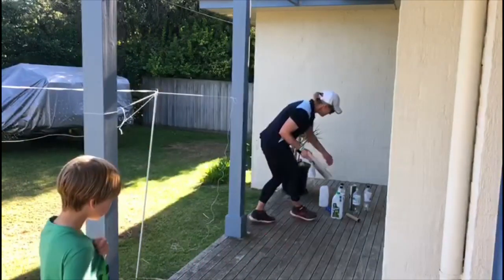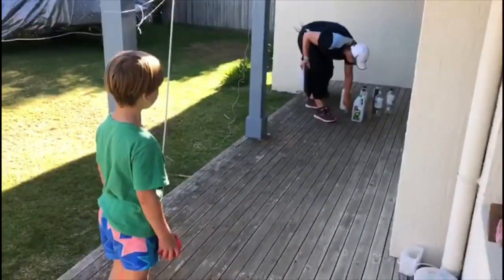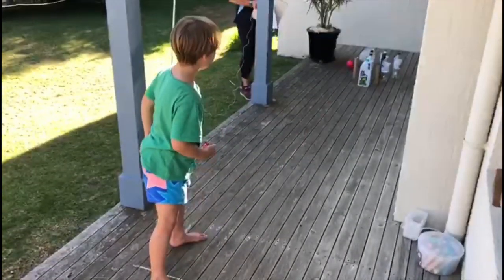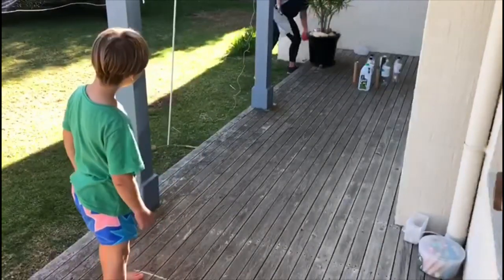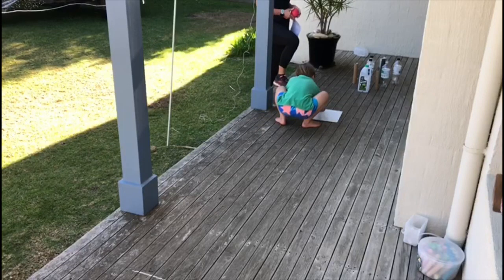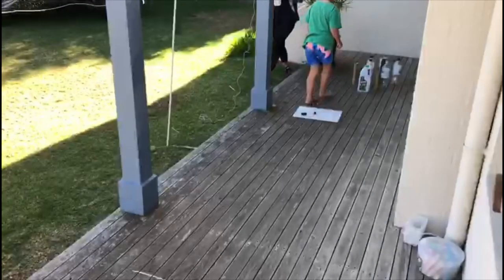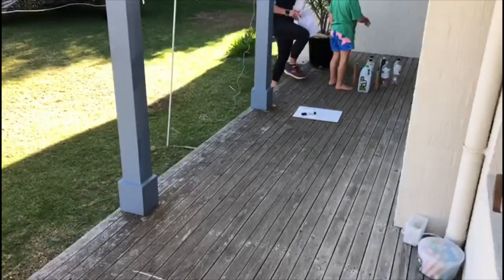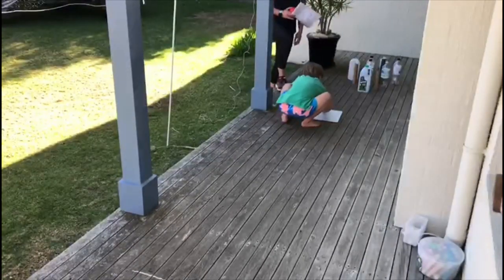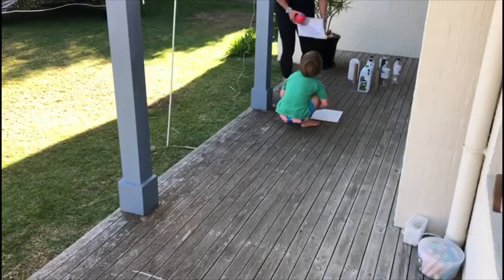Okay, so let me pop it up quickly. All right, Angus, see how you go. Nice underarm ball. Oh, 1. So come here, write it down. 10 minus 1 equals, how many pins have you got left? 9. So 10 minus 1 equals 9. So 9 plus 1 would be what? 10. All right, great.